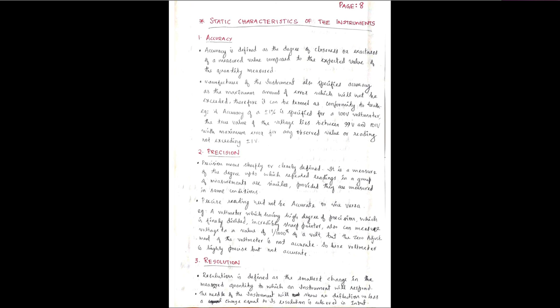Next one is resolution. Resolution is defined as the smallest change in the measured quantity to which an instrument will respond. That is the smallest change at which the instrument responds. The needle of the instrument will show no deflection unless a change equal to the resolution is applied at the input. That is, we must give a minimum input, only then will the instrument show a deflection at the output.